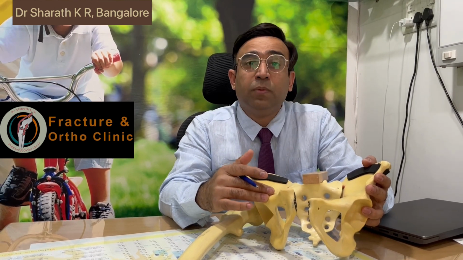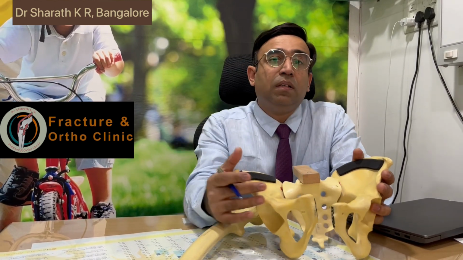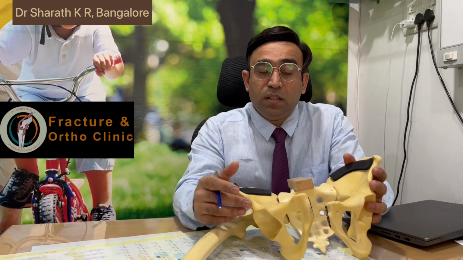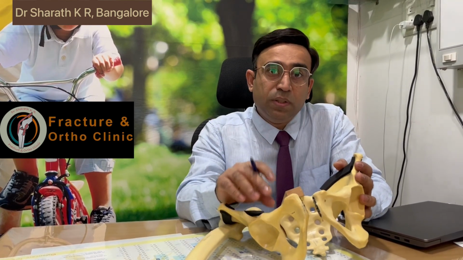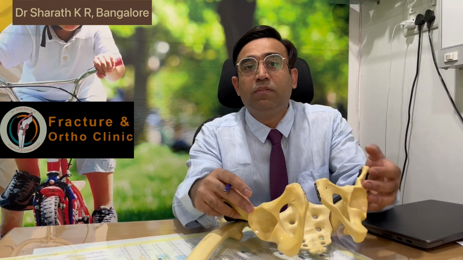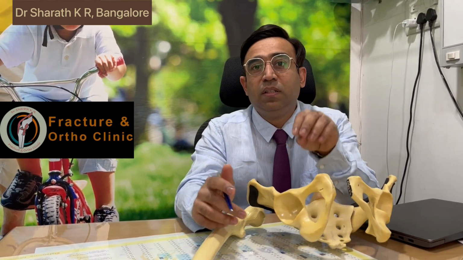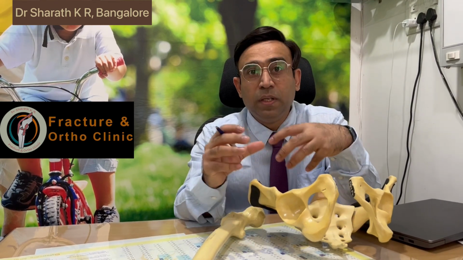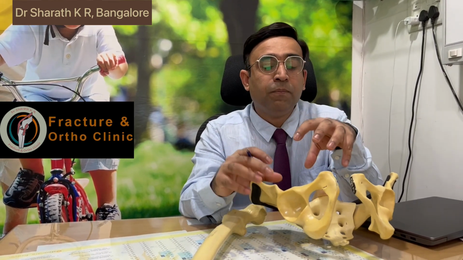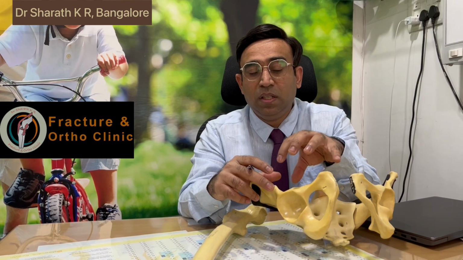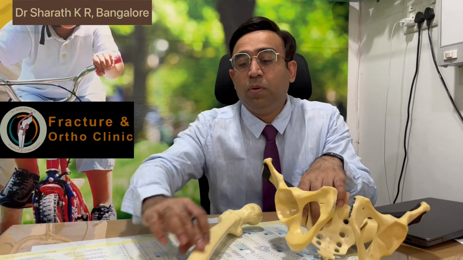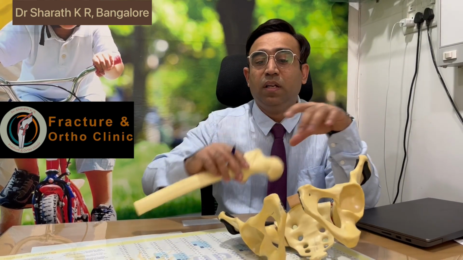And as I was telling, whenever we see these acetabulum fractures, the treatment is most of the times surgery. Very rarely it gets fractured without any movement, but most of the times, because these are high velocity injuries, these bones get displaced, meaning moved here and there, and we have to fix it. As you are seeing, this is an irregular bone. It is not a straight bone.